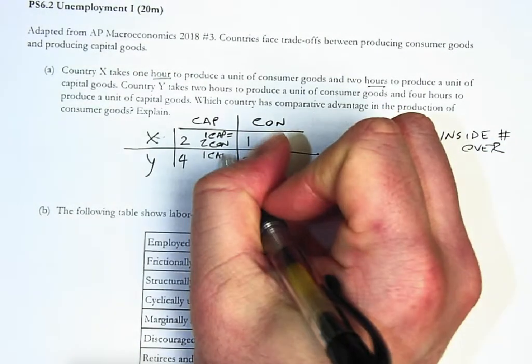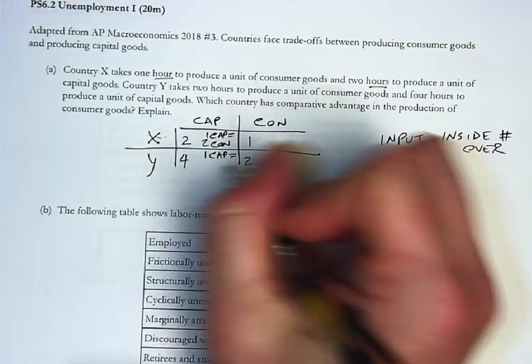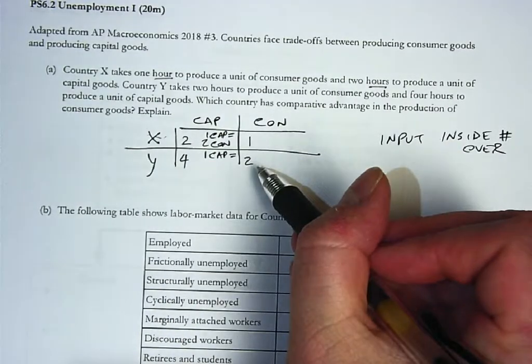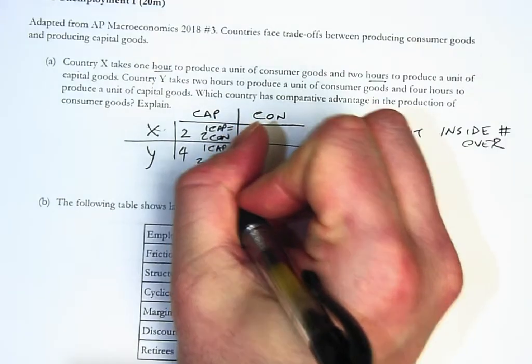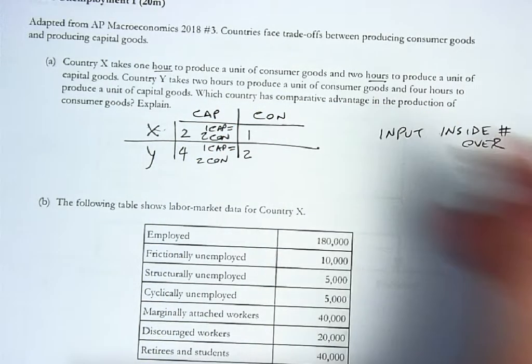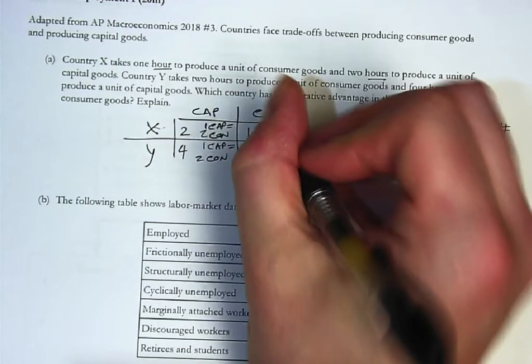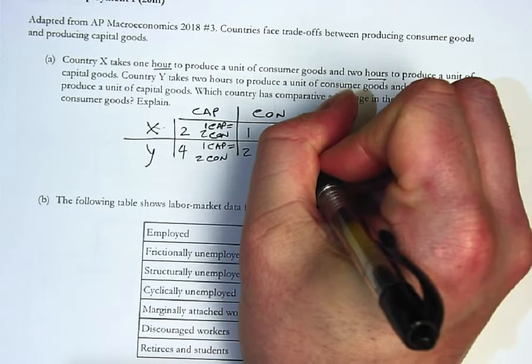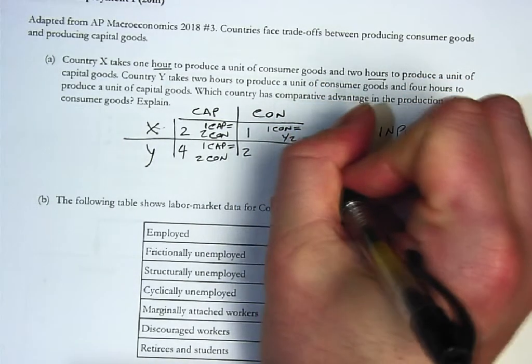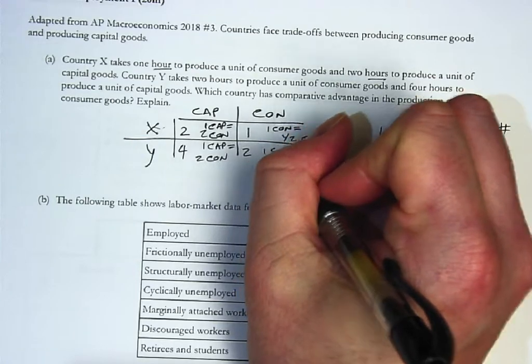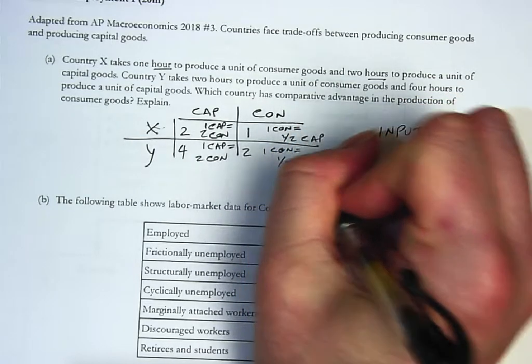Likewise, for country Y, when they make a capital good, it's the 4 over the 2. So 4 over 2 is 2 consumer goods. And so we see they have the same opportunity costs. And we'll go ahead and fill out the rest of this here. 1/2 capital, and then 1 consumer here is 1/2 capital.